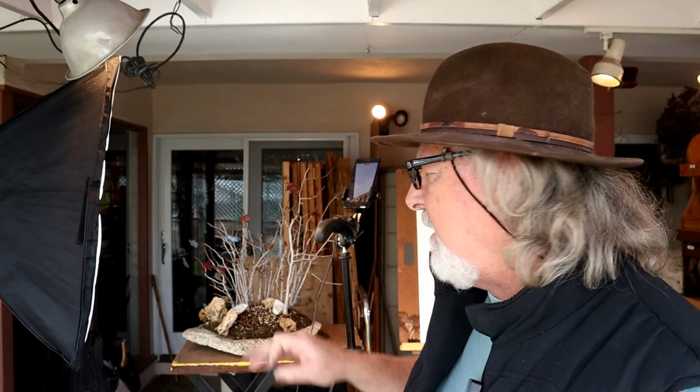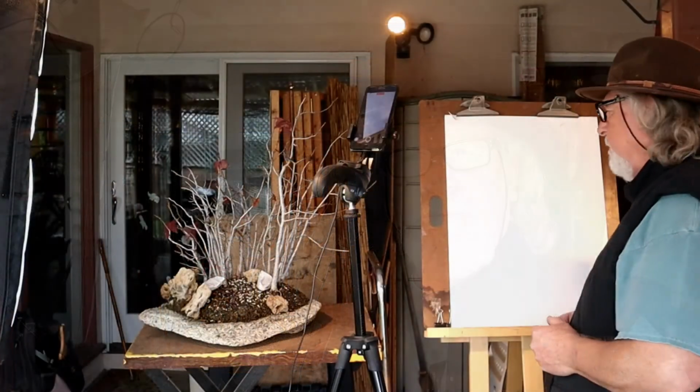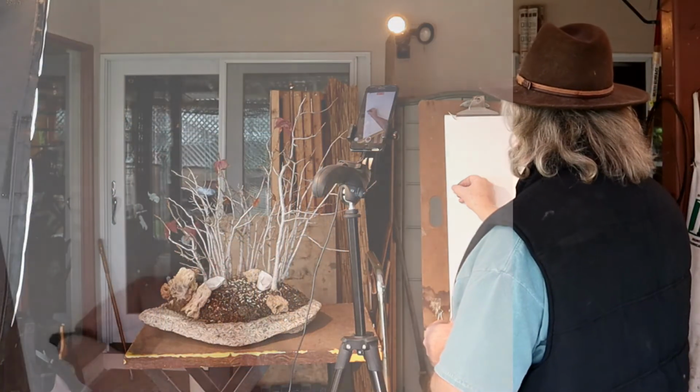Over here is one of my Saikeis that I put together just last year, actually. It's a liquid amber, and it's in winter, so it's lost all its leaves. So it's a really good time for me to work on it right now to shore up the structure of the forest itself. But let me represent that. As before, we're going to use a horizon line.